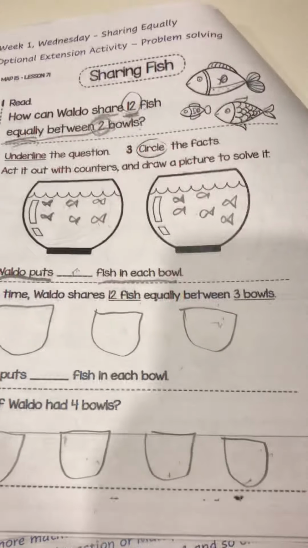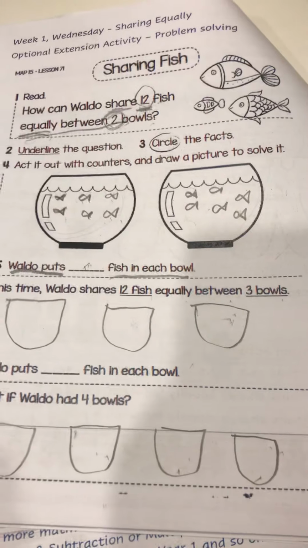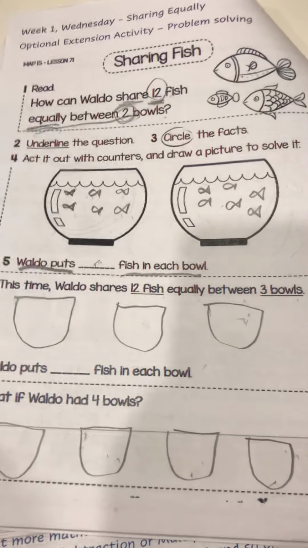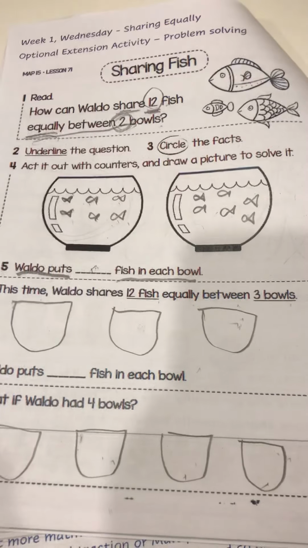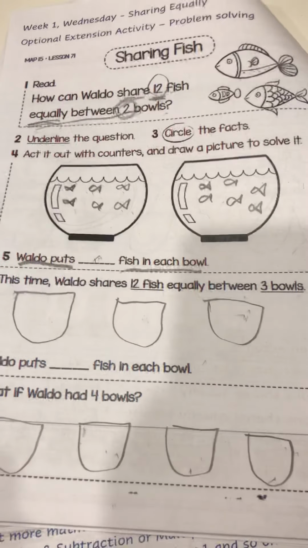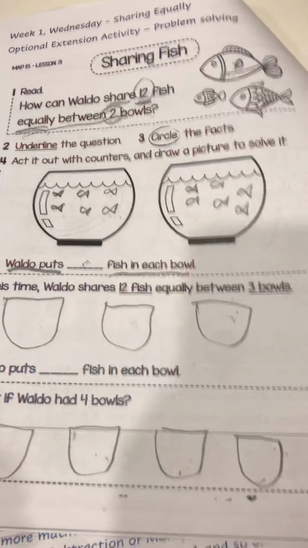All right, well, you have fun with that. Perhaps you could make up your own story. Perhaps you could say you started with a big amount and shared it equally into some groups. I might give you a number. 16 into 4 groups. See if you can put that into a story.